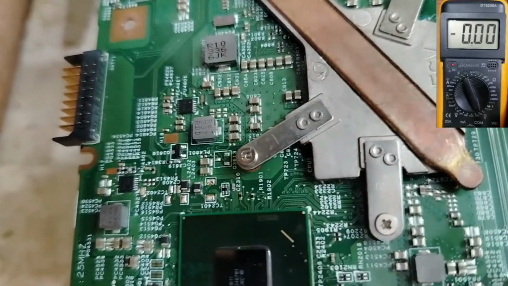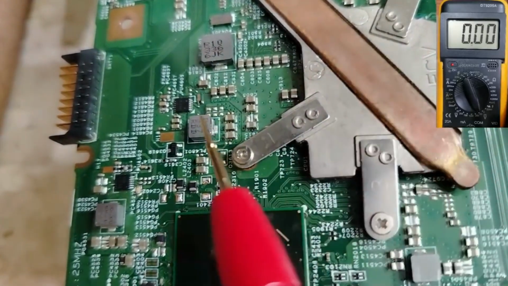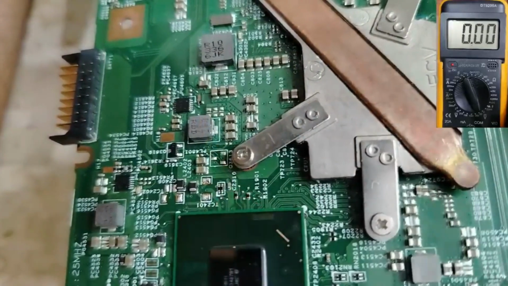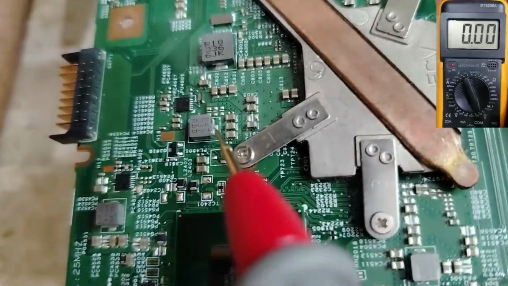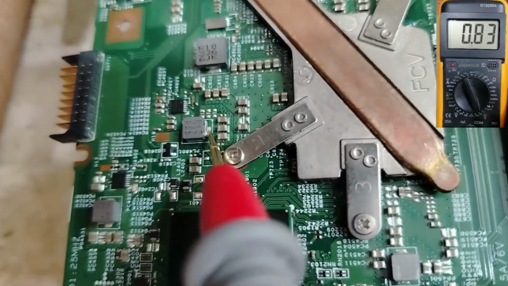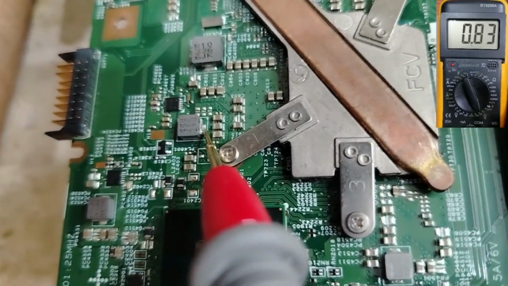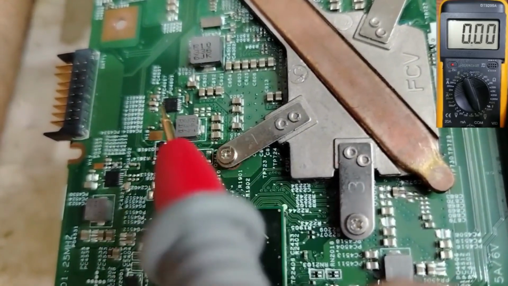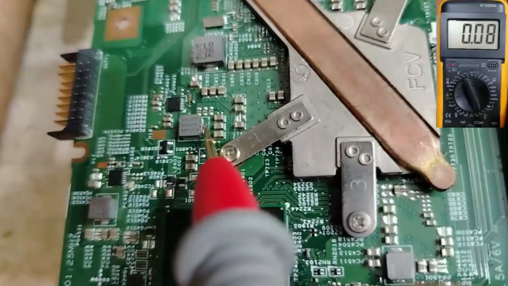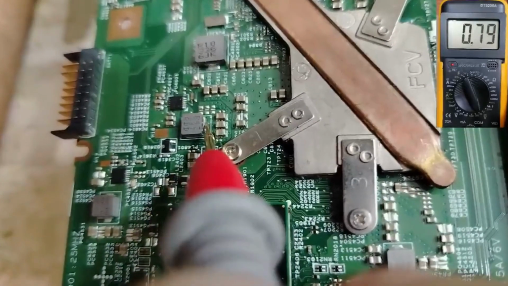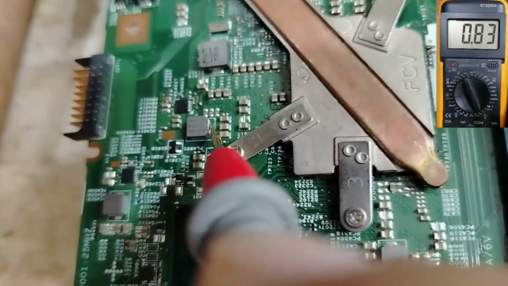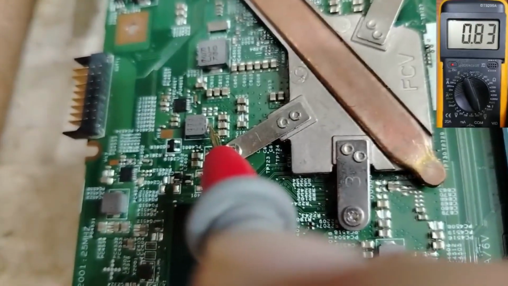The MOSFET usually always has more than one channel. Okay, so if we check this inductor here, we have 0.8 volt. So this is the VCC core, because the VCC core is always between 0.7 volt and 1.5 volt.